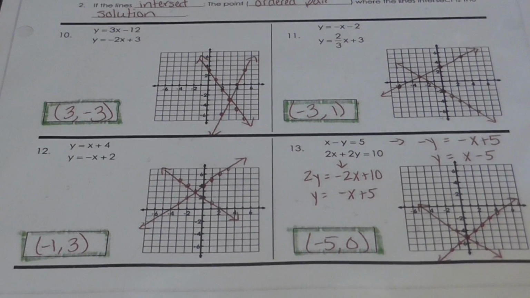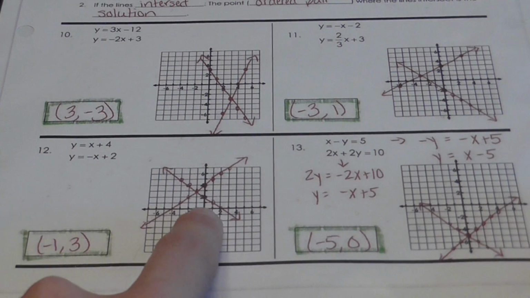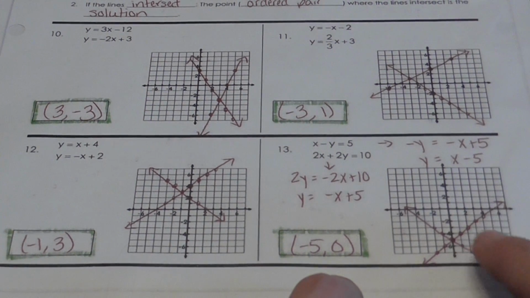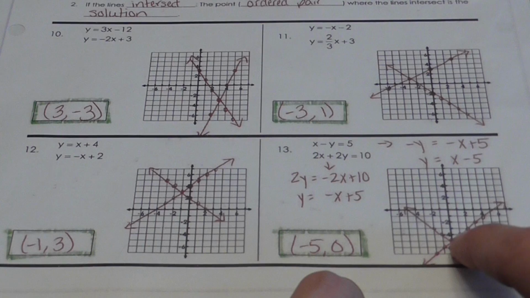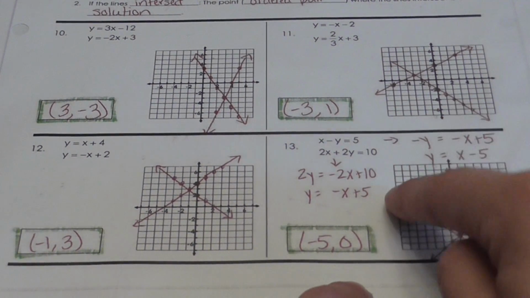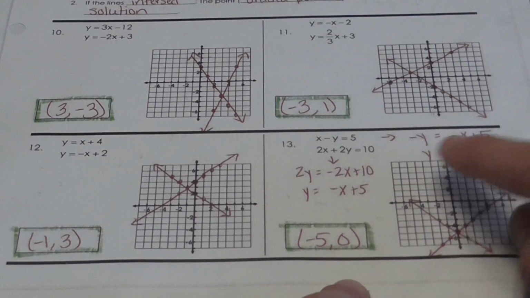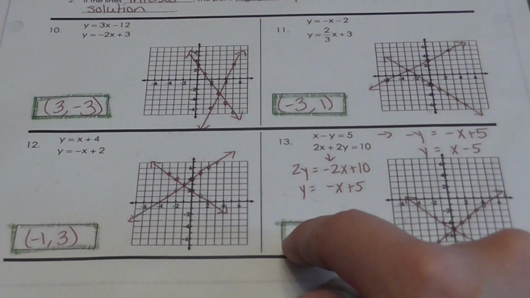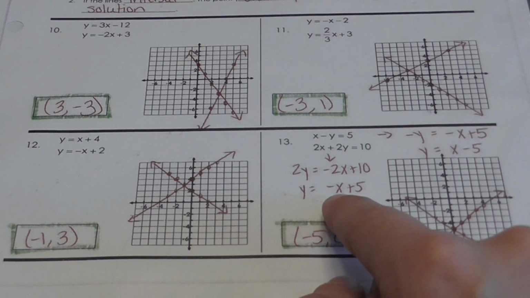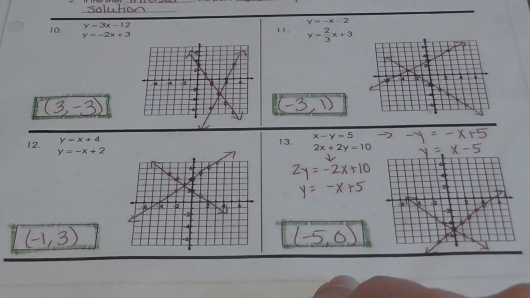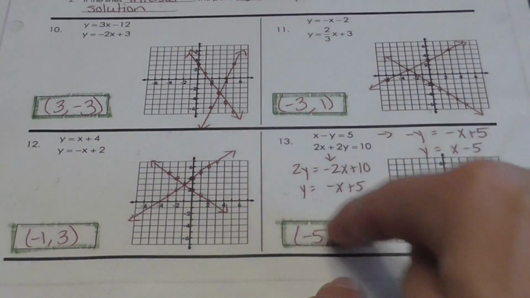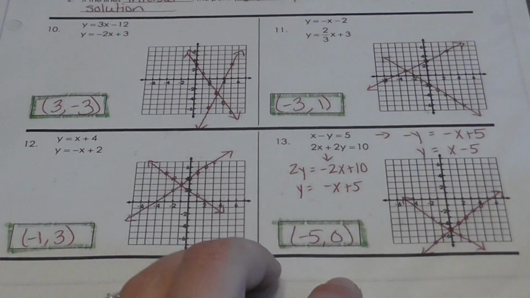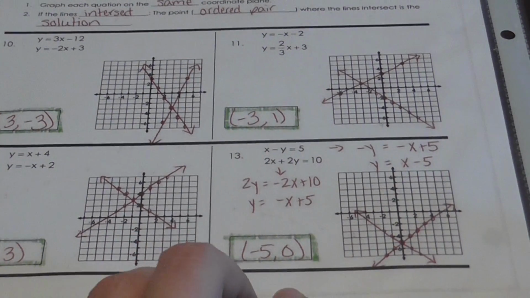So here are two more examples. When we graph the two lines, they cross at the point (-1, 3). That's the solution. And then in this example here, you graph the two lines, and you've got to keep in mind that you've got to get it in y equals mx plus b form. So there's the first one, y equals x minus 5. And then we've got y equals -x plus 5. I already see a problem with this example here. I'm curious to see if you see the problem as well. So I'm going to leave that open, and we'll discuss it when I get back to class.